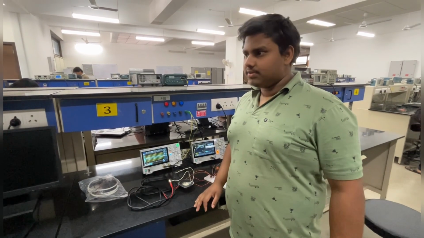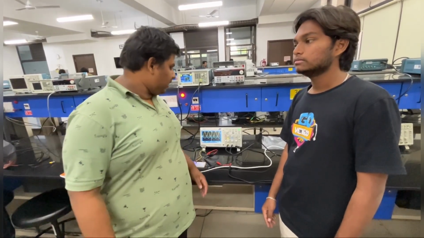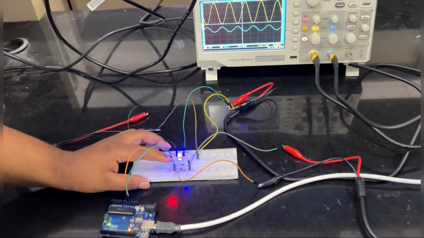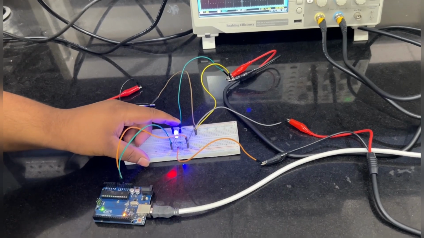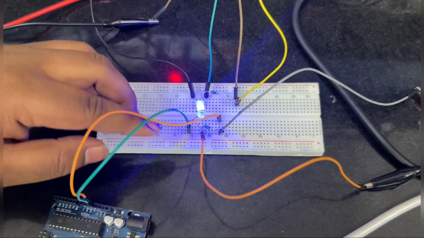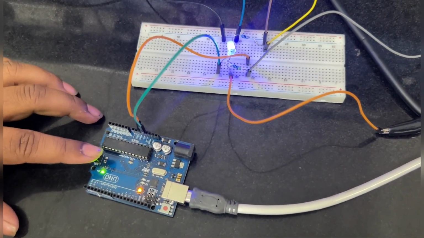Response versus frequency. This is our experiment 2. In this experiment, we will be demonstrating the frequency dependent response of a photodiode. For this experiment, we will need an LED and one photodiode, a 330 ohm resistor, and one 10 kilo ohm resistor. For powering the LDR, we have taken an Arduino which is connected to the laptop there.